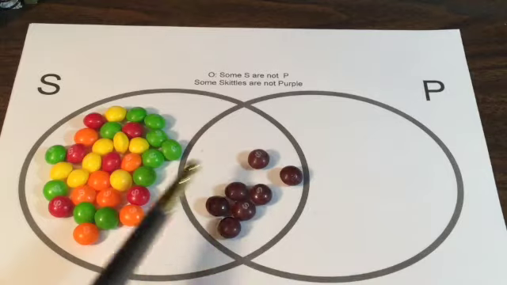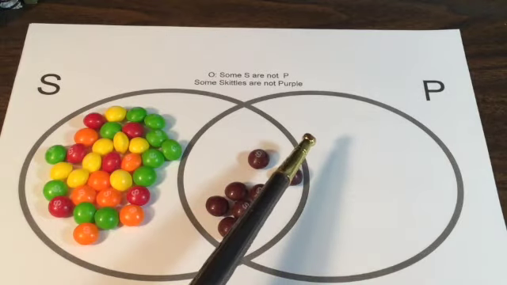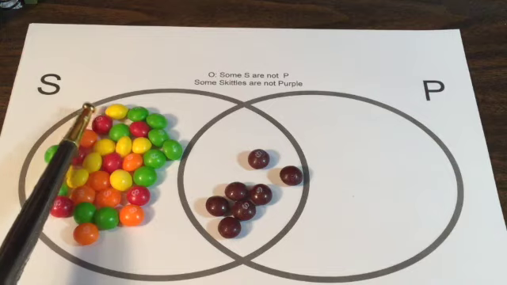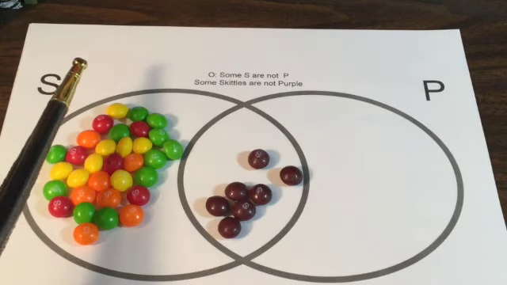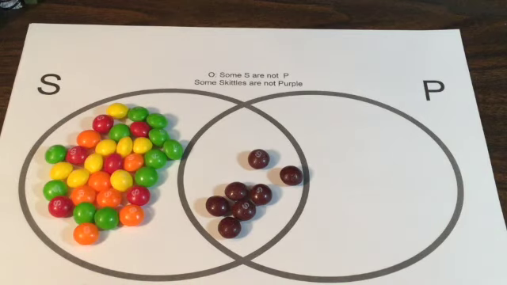All this is saying is there is a relationship between S and P, and that relationship is some S's are not P. They're outside of the P category. And so those are the four statements.